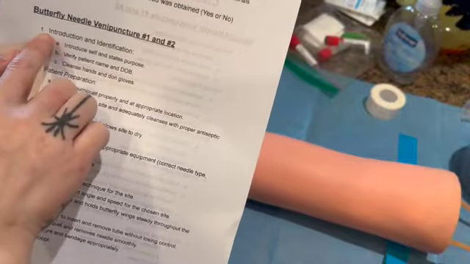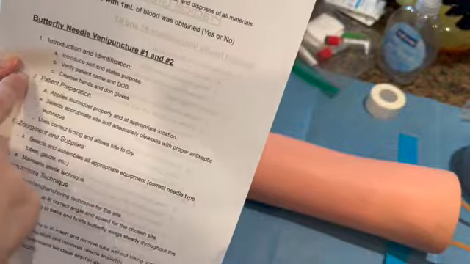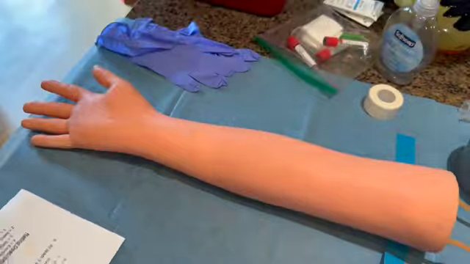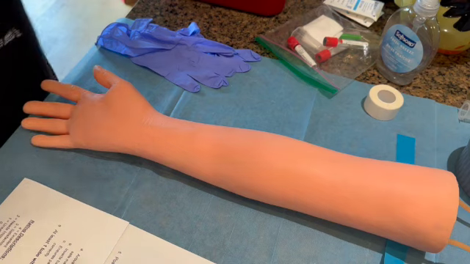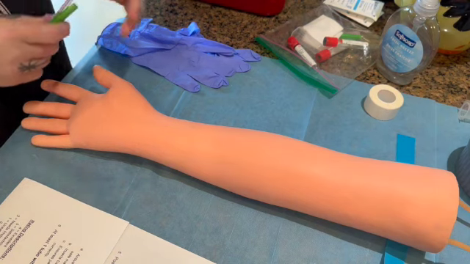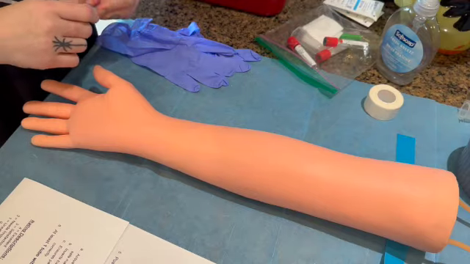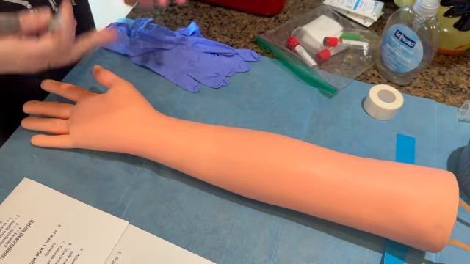So grading between 0 to 4 on introduction and identification, A through C, and then another 0 through 4 grade of number 2, A through C, etc. For the rating, 0 means failed, 1 is unsatisfactory, 2 means needs improvement, 3 is satisfactory, and 4 is excellent.